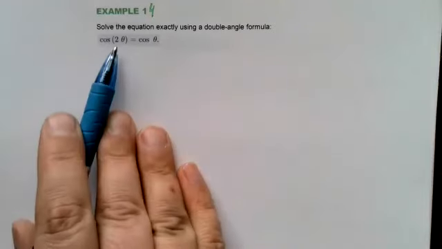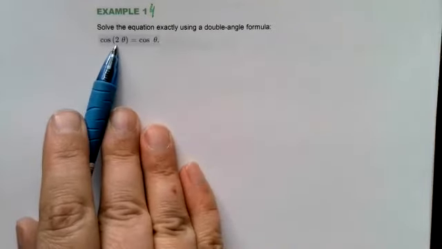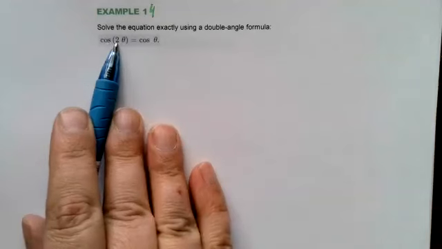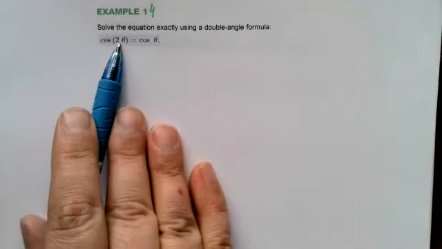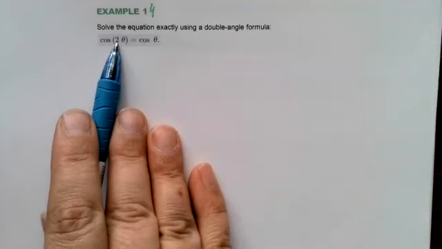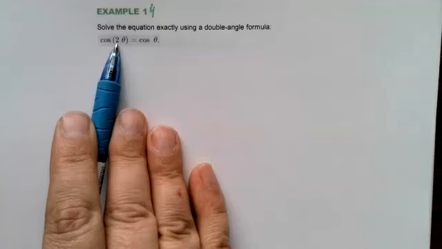But what you can do is transform this cosine 2 theta into something that will have only theta. Remember, we have our double angle formulas that we covered earlier.